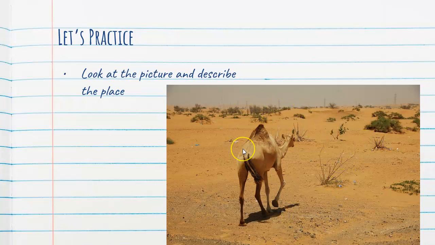If I'm looking at this picture here, if I wanted to describe place, I would say that it is an arid place, a desert place. It's very sandy. There's not very many plants growing. The plants that are there are very small. I see a camel in this area. I don't see a lot of human activity in this picture.